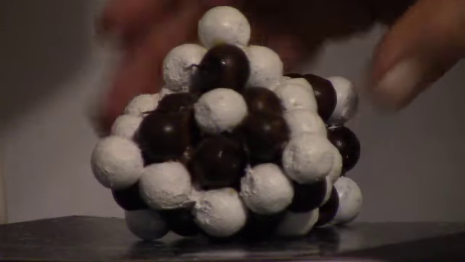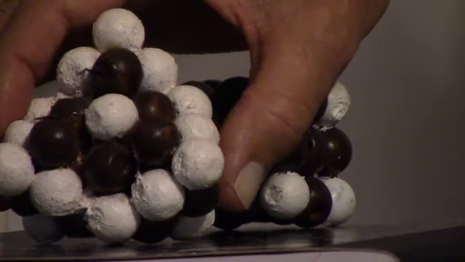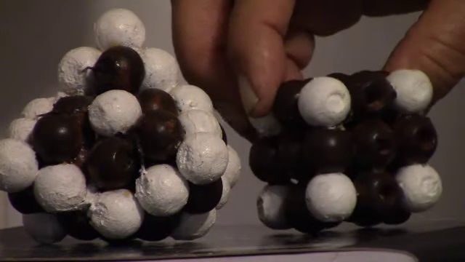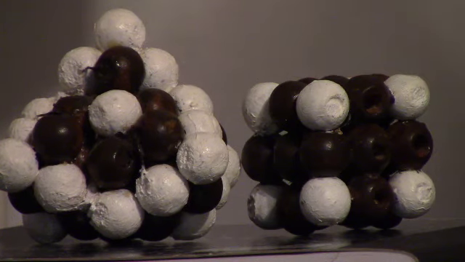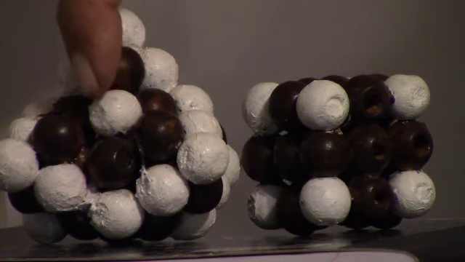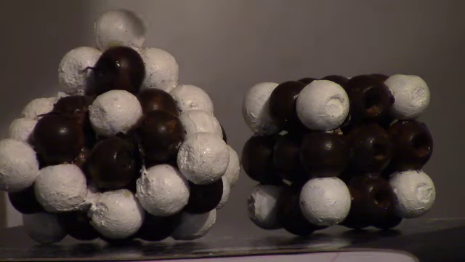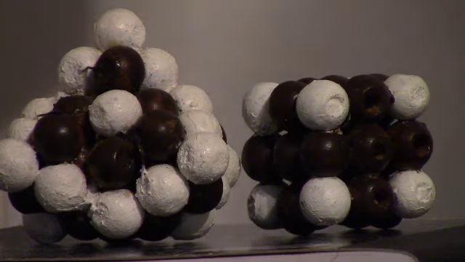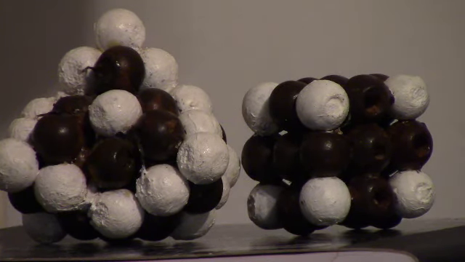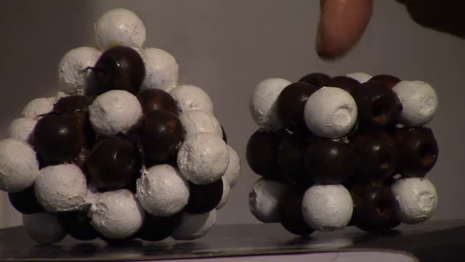So let me put them side by side and you can see the orientation of these things. There, you see how the axis on the iron is just like the corner of the cube here. And there's 8 protons in the cube. With 3 layers, of course, there's 27 protons and neutrons on the right cube here.